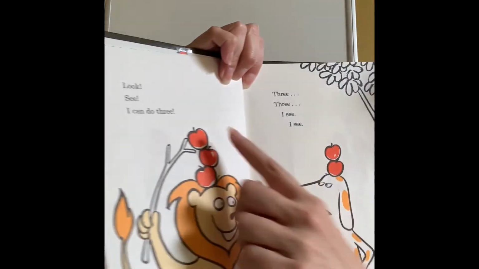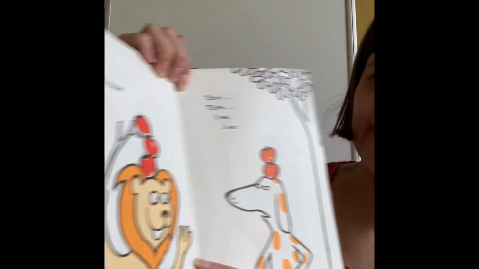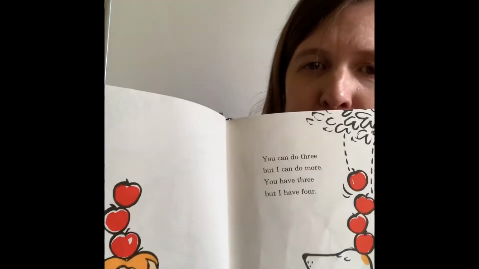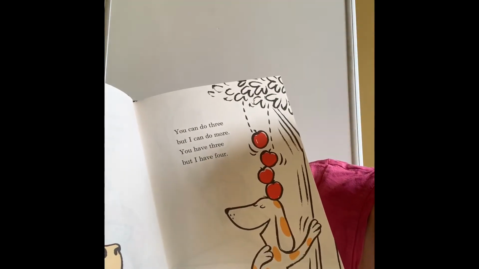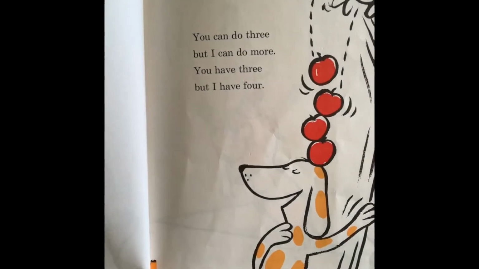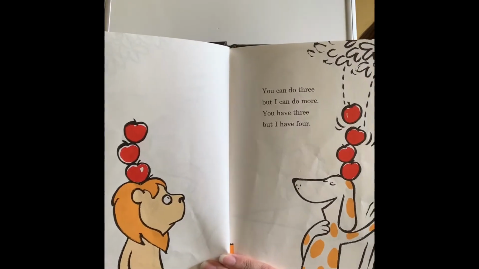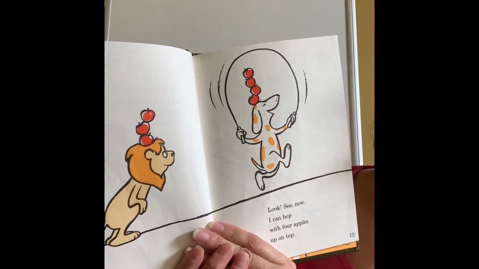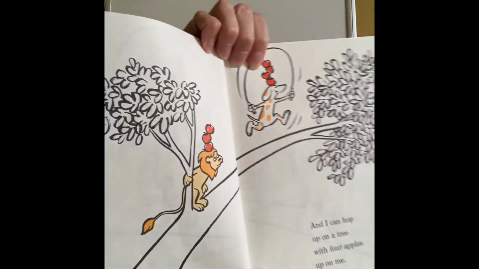How many can he do? 1, 2, 3. 3. I see. You can do 3, but I can do more. You have 3. I have 4. Look, see now, I can hop with 4 apples up on top. And I can hop up on a tree with 4 apples up on me.